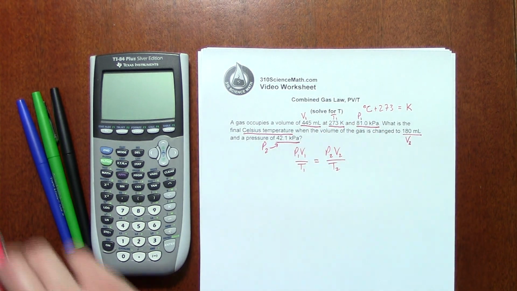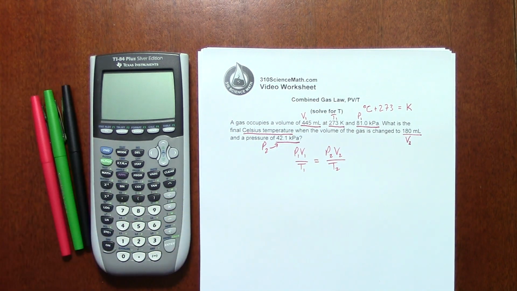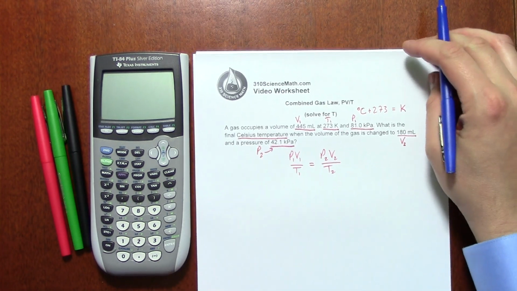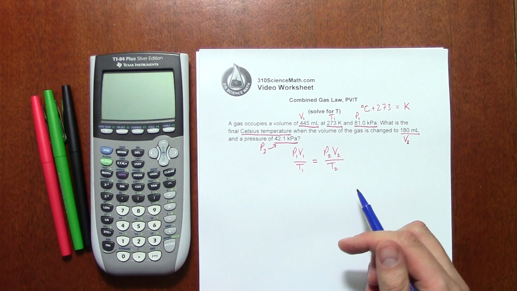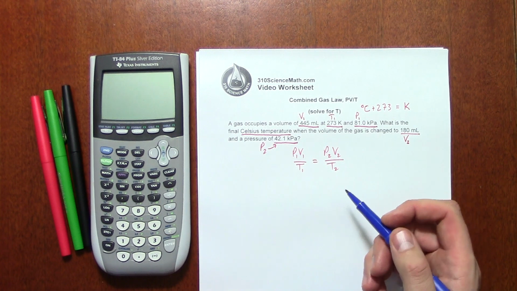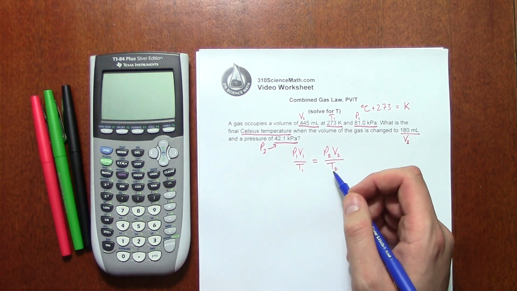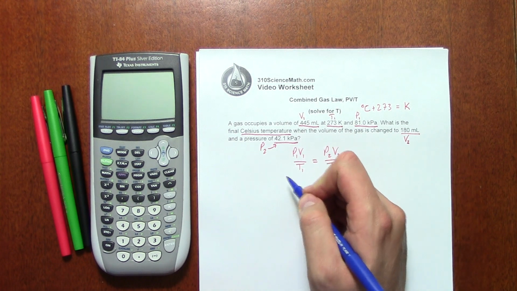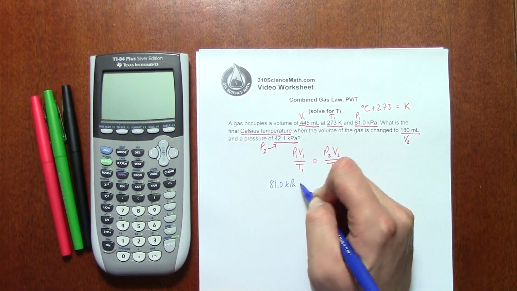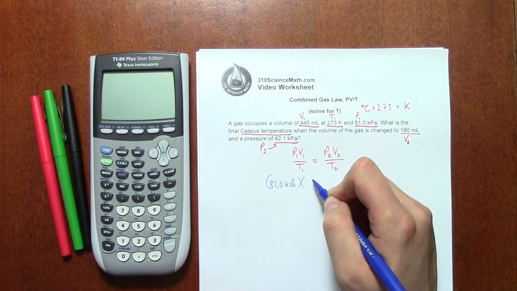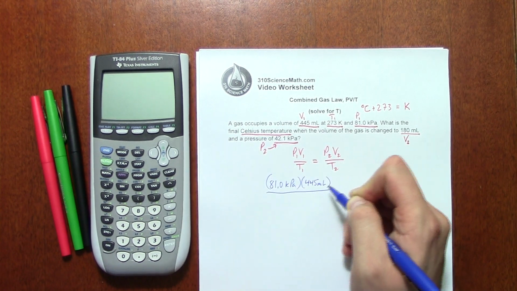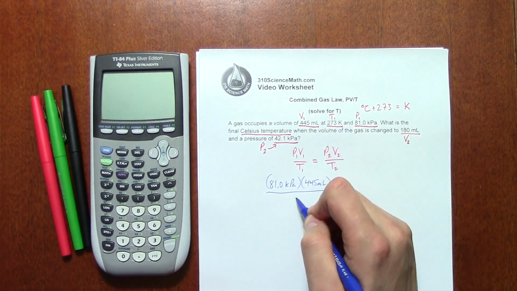Okay, so with that in mind, I'm going to take my blue pen here and sub in the numbers that I just found from decoding the problem. This decoding step can be tricky, so give yourself a little patience to get this down. And label as I label, because then you'll find that it gets a lot easier to substitute the right number in the right place. So I'm going to substitute in 81.0 kilopascals as my pressure. The volume is 445 milliliters. The temperature initially is 273 Kelvin.